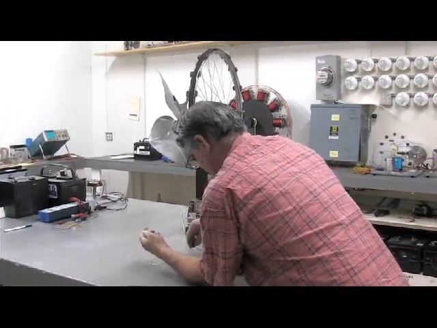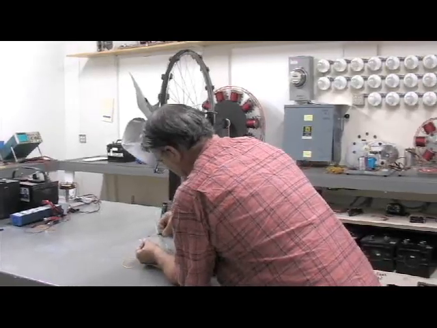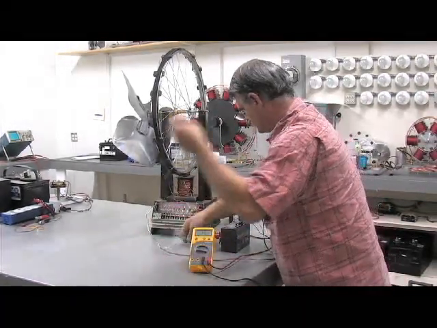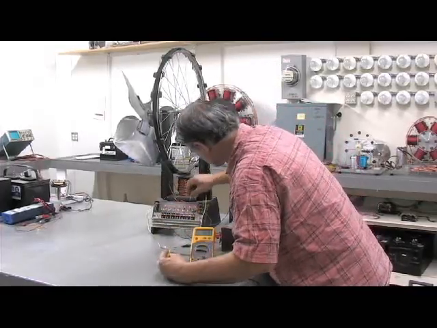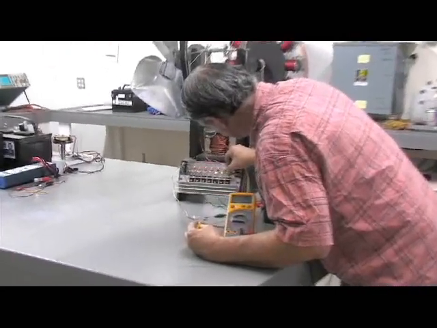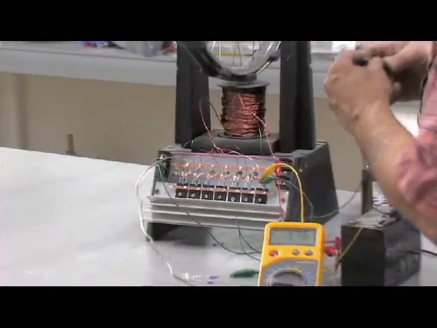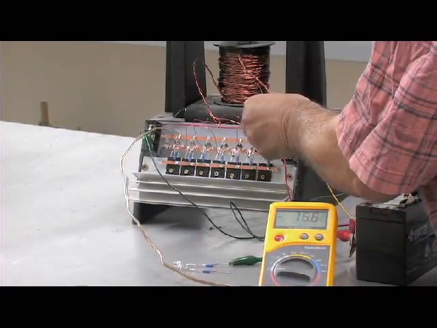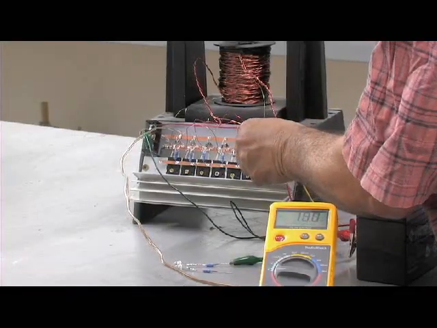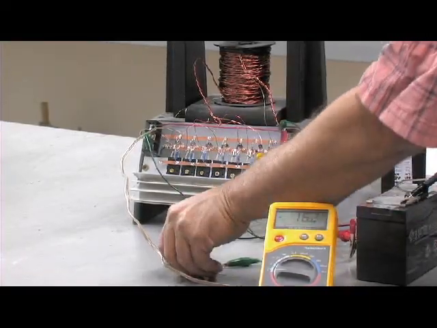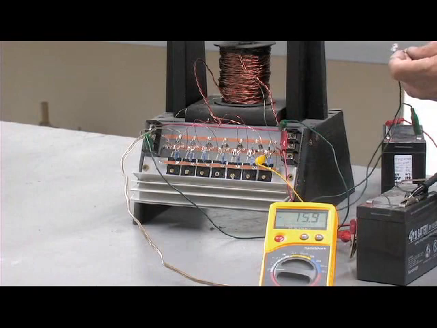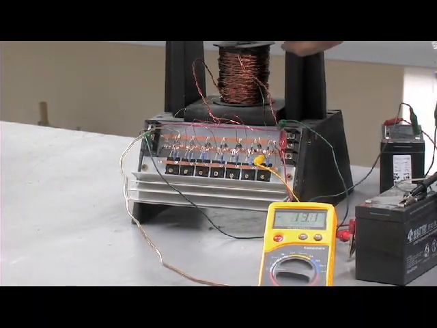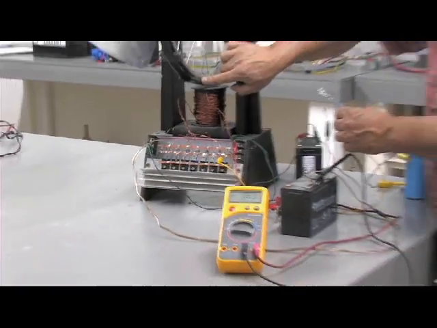If we take these LEDs, they're in two different phases here, and we just go across the coil. Okay? In other words, put the LED across the coil. And suppose we had a timing mark in the center here.